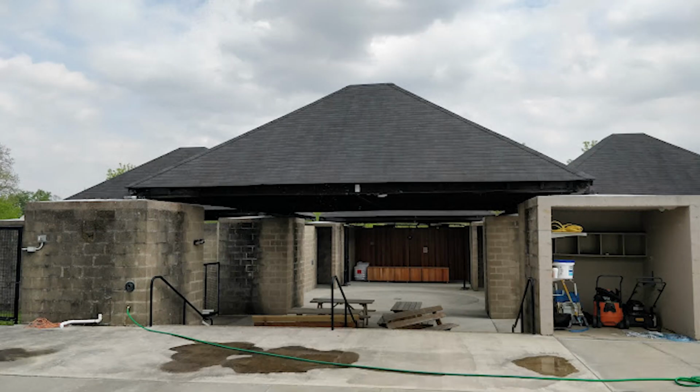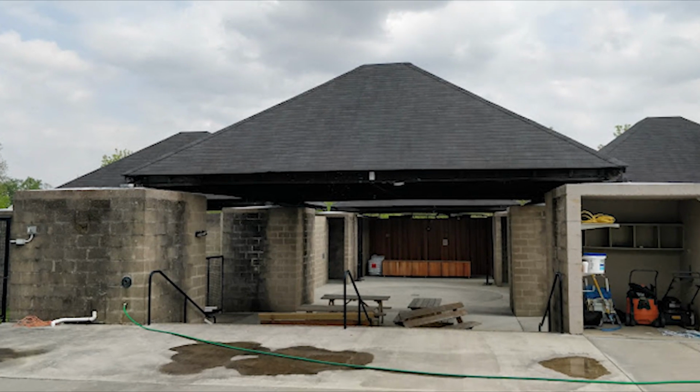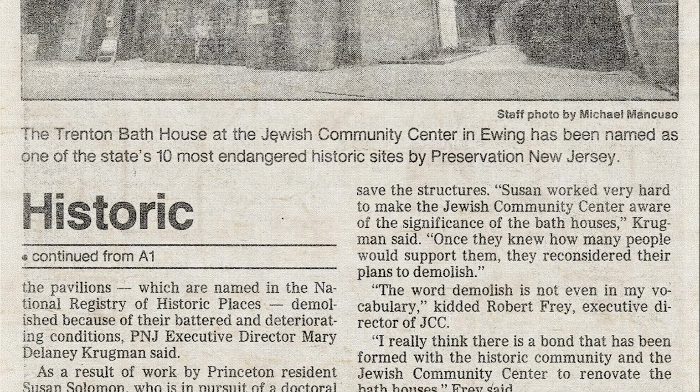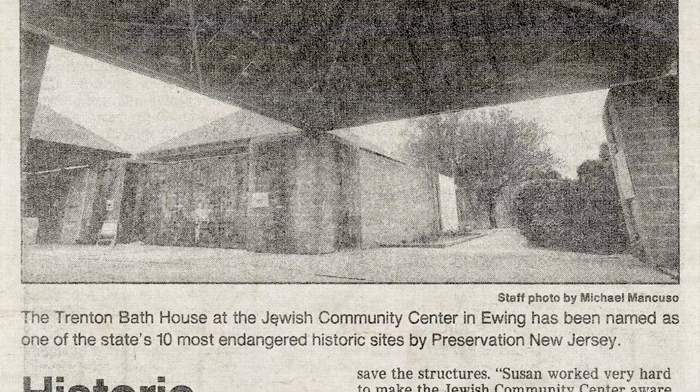The bathhouse and day camp pavilions are listed on the New Jersey and the National Register of Historic Places. In 1997, the bathhouse was listed as an endangered building and later preserved as a historic building.